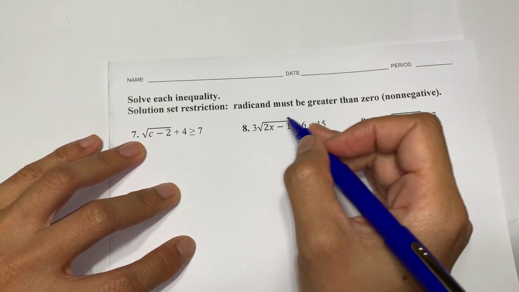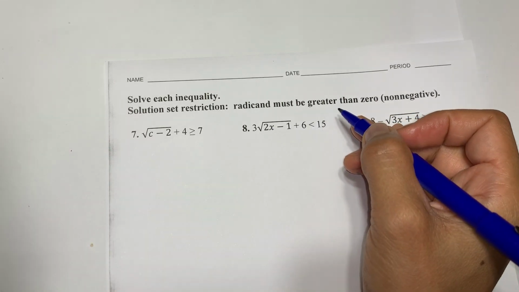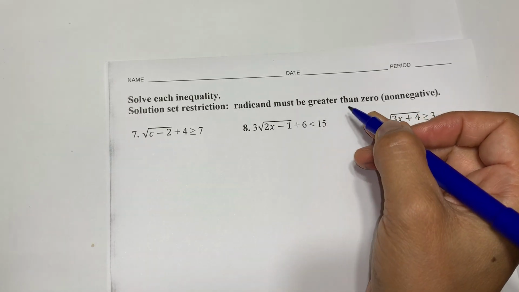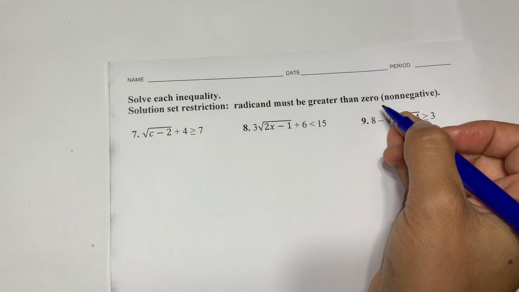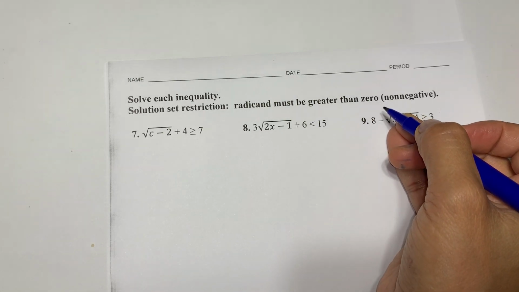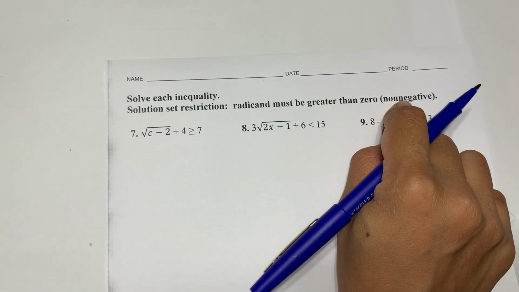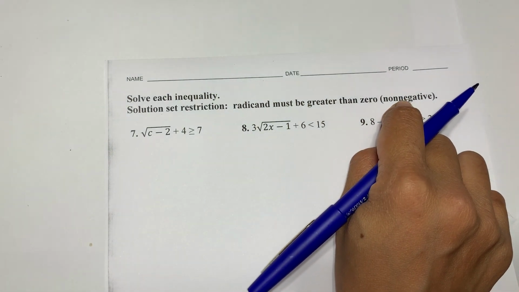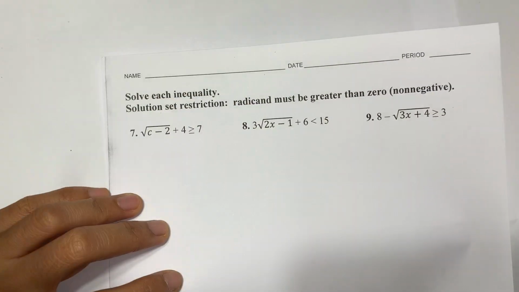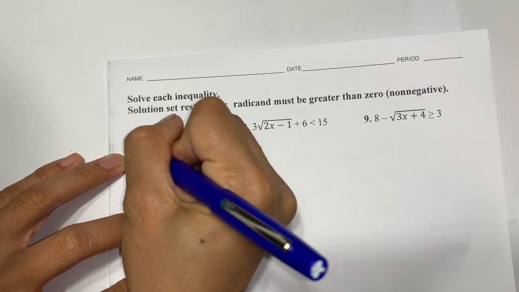The restriction is what makes the radicand bigger than or equal to 0, meaning it cannot be negative. It can only be positive numbers. So if it's a negative, it's not allowed. So first thing first, we're going to do the restriction first.